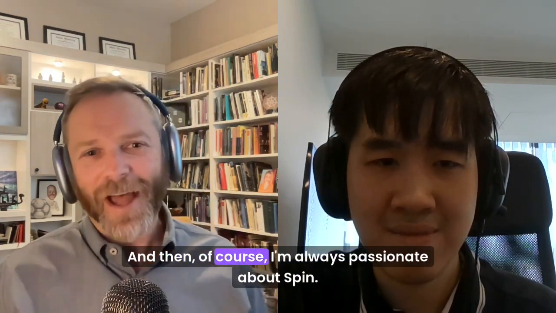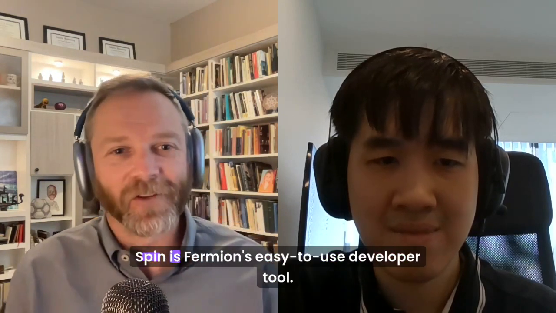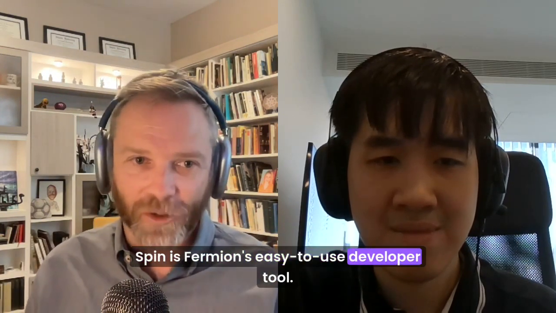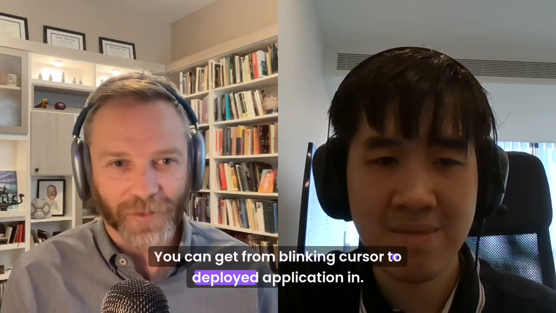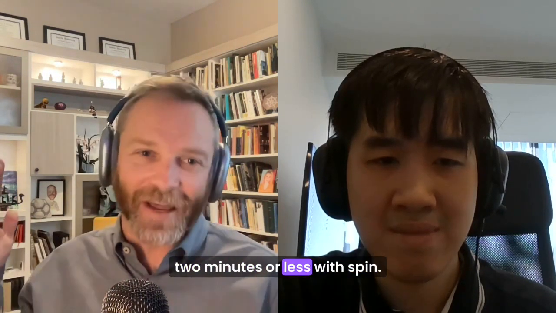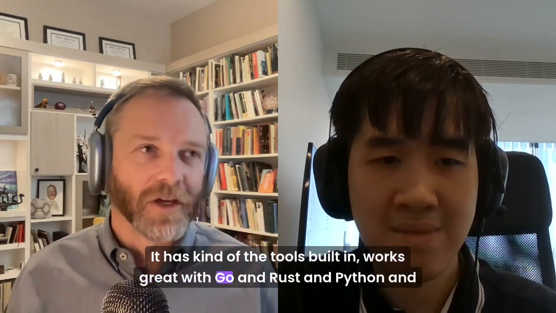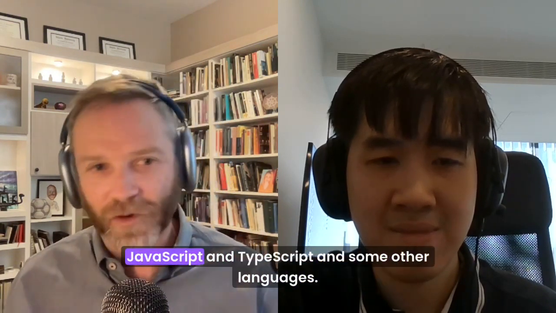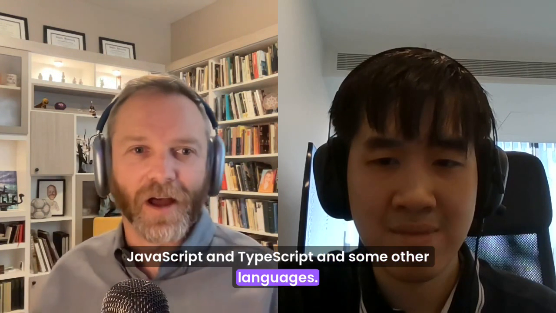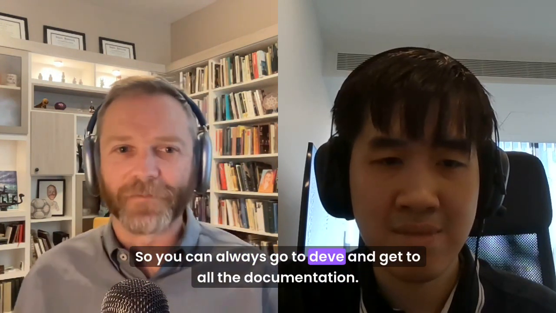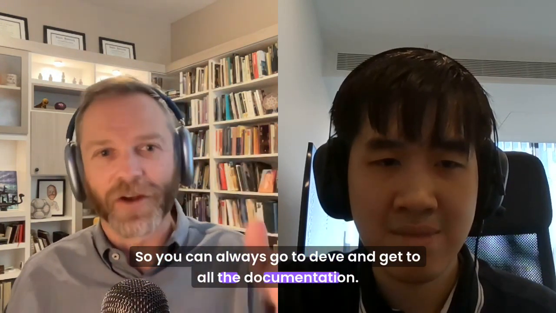And then, of course, I'm always passionate about Spin. Spin is Fermyon's easy-to-use developer tool. You can get from blinking cursor to deployed application in 2 minutes or less with Spin. It has kind of the tools built in, works great with Go and Rust and Python and JavaScript and TypeScript and some other languages. So you can always go to developer.fermyon.com and get to all the documentation.